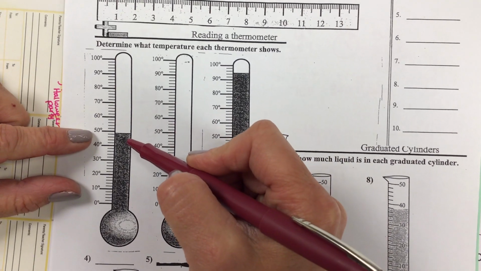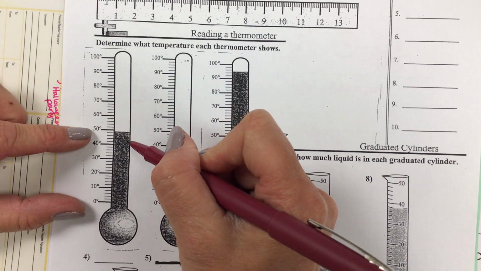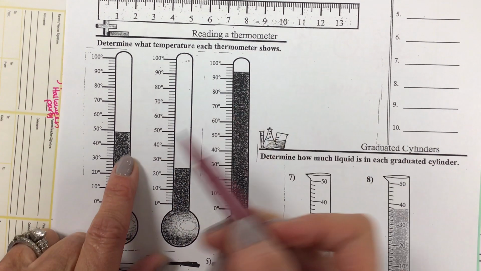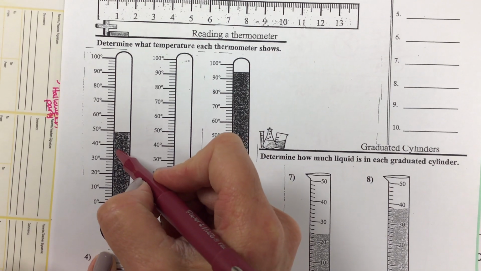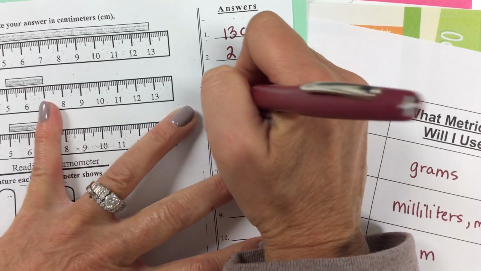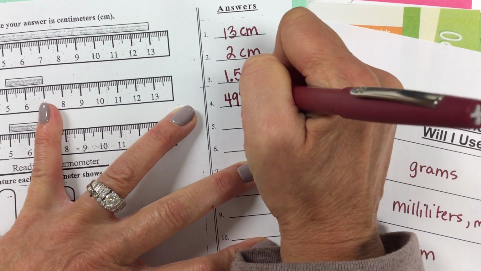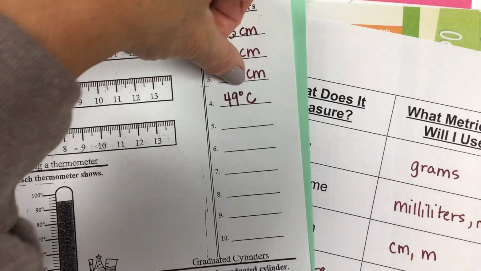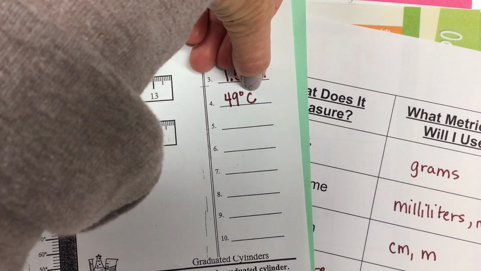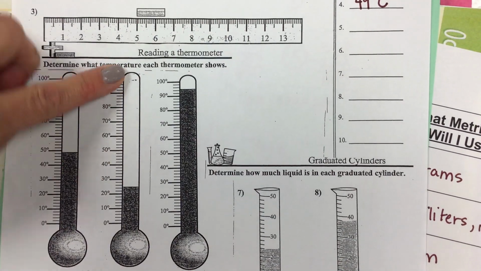This one right here. No, okay, this one. Here's 40, and that's 50. 49. So I would have accepted 48, 49, or 50. And remember, you need to have degrees and Celsius on there. Okay? Okay, number 5. What is it going to?